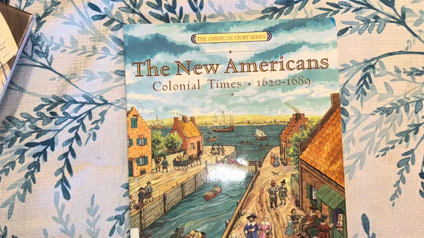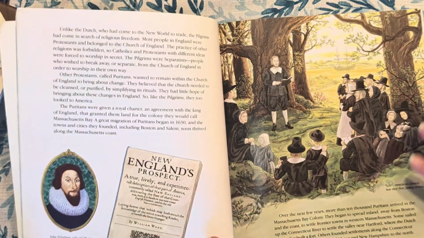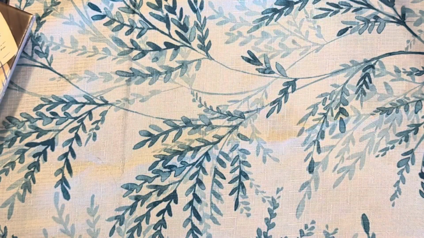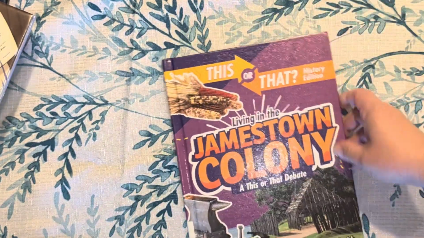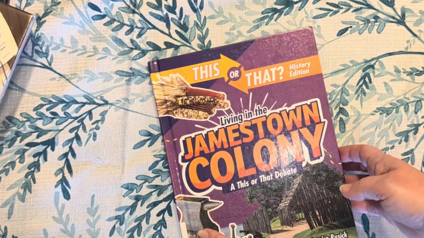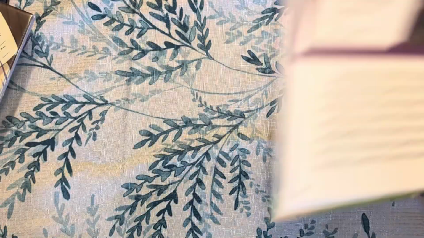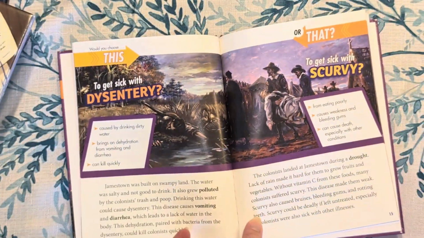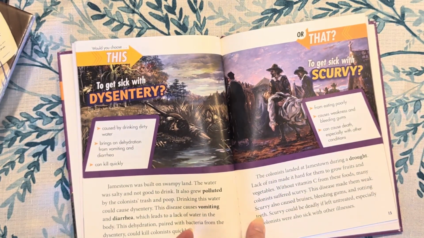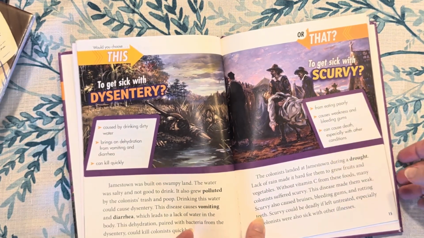And then we have The New Americans. This is kind of like a picture book with some historical information. And the last one, Living in the Jamestown Colony. Let's look and see if that has any chapters. That one does not, but it has a Would You Choose This or That? feature. There are some color pictures, visuals, and then not as much writing on each page.